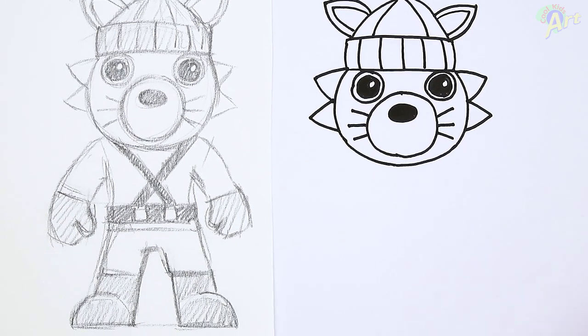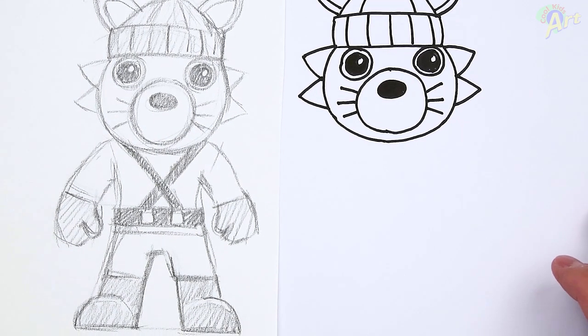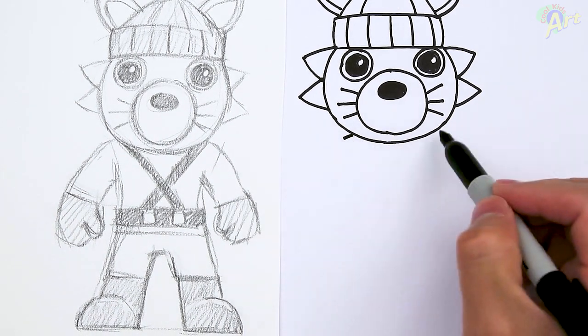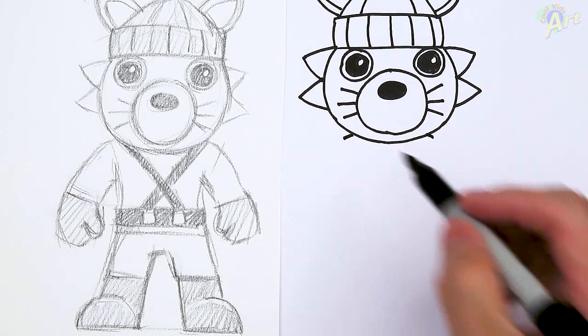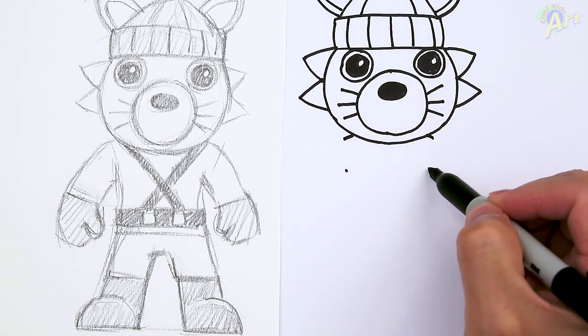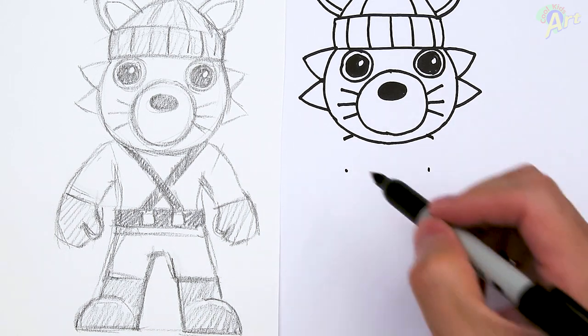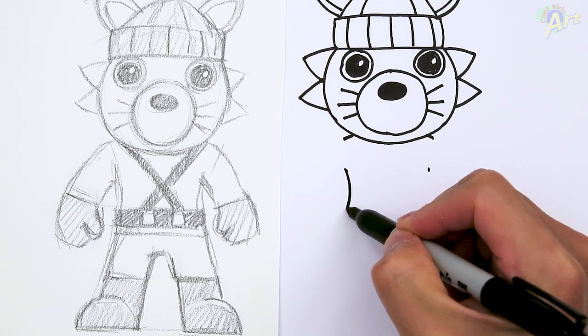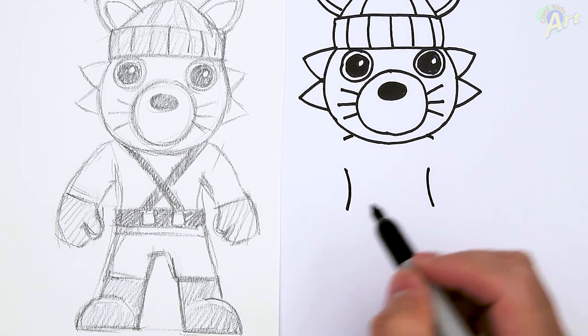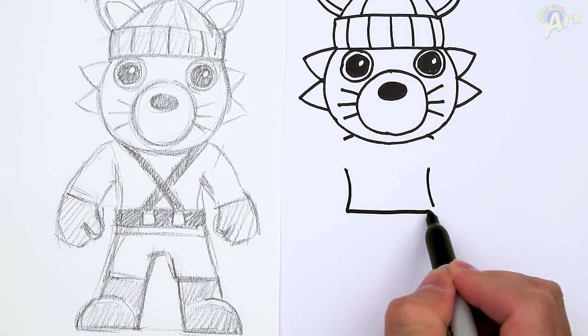Alright, so that's the head, and now let's draw in the body. Okay, so just come out here. Here's your shoulders. I'm going to come down here. This is going to be his armpit. Make two little points. Just curve down all the way down to his waist and just close this off first.